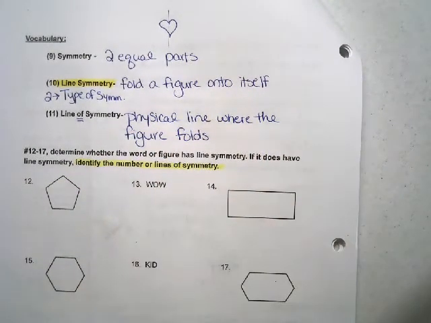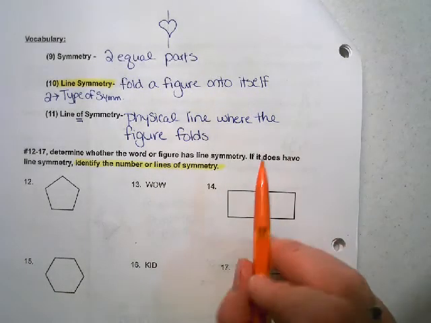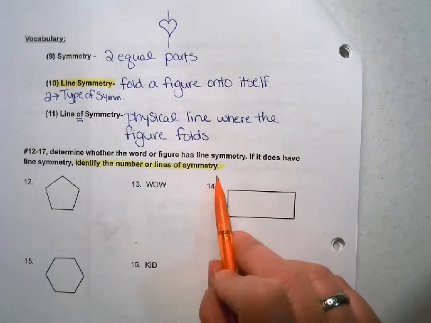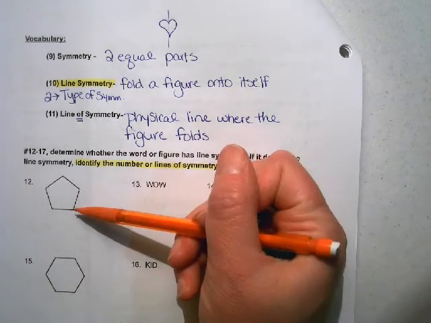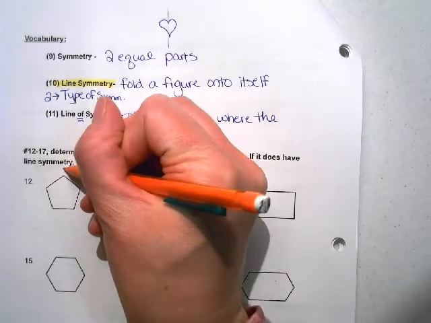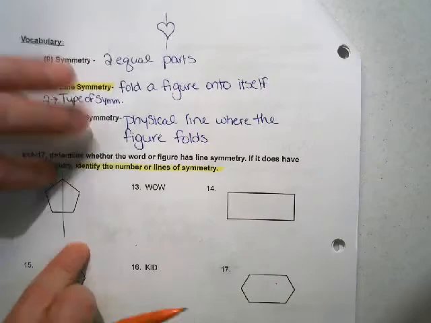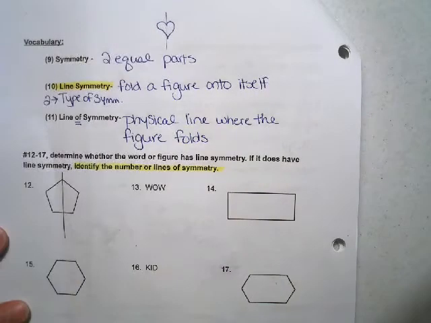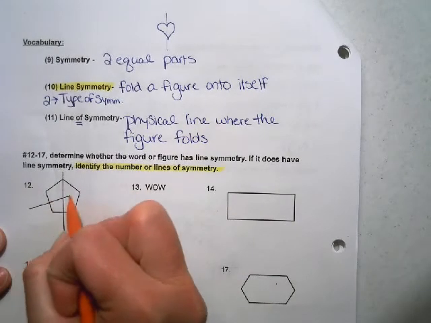Now, oftentimes, I don't necessarily care about the line of symmetry. A lot of times they'll draw it on there just as a visual. What I really need to know here is identifying the number of lines. So I don't care if you actually draw them on or not, but I need to know how many. And if it does not have symmetry, then you can just say none or 0, okay?